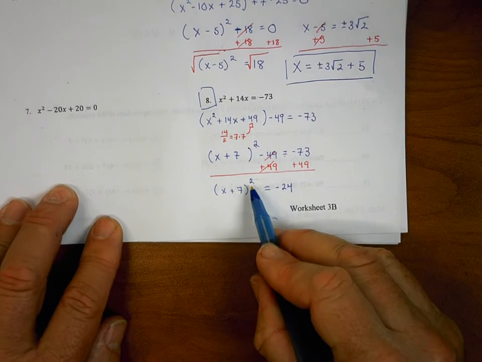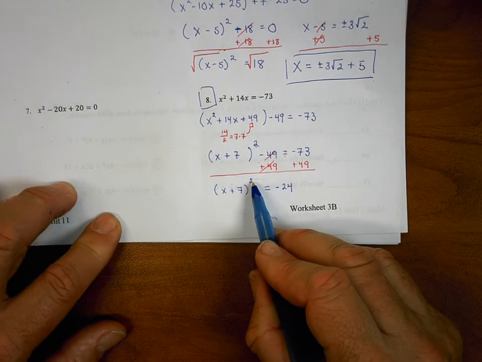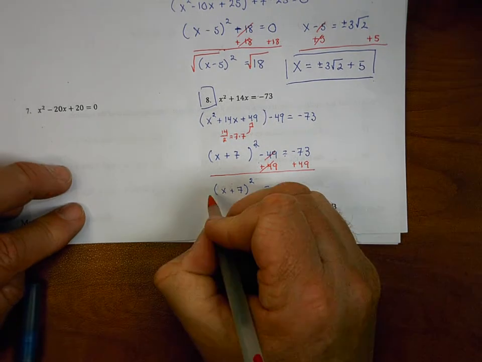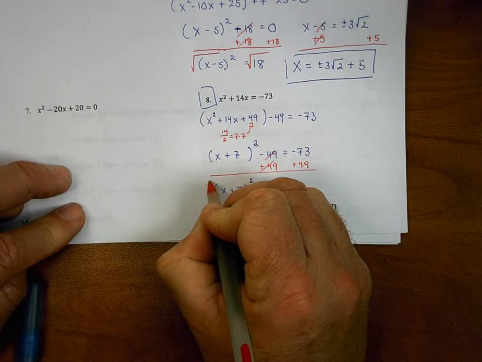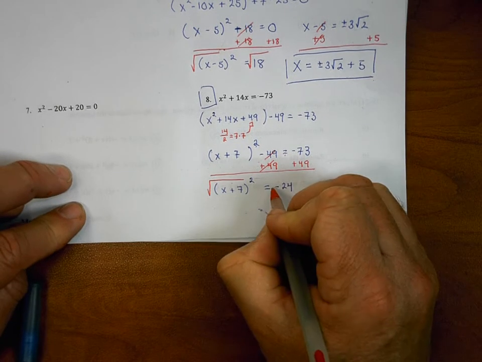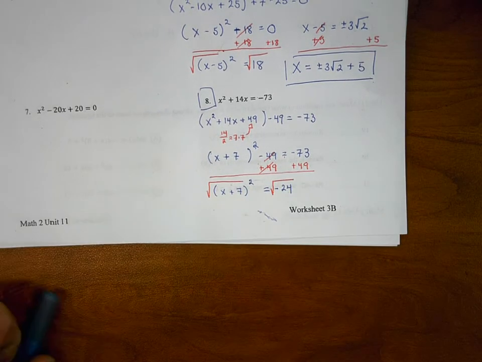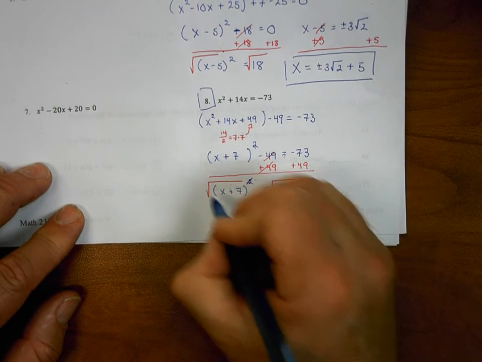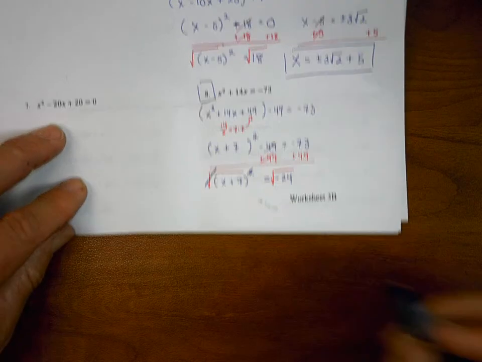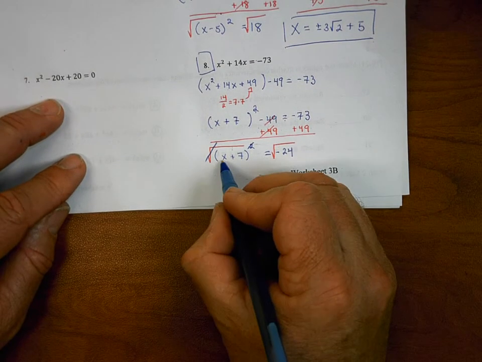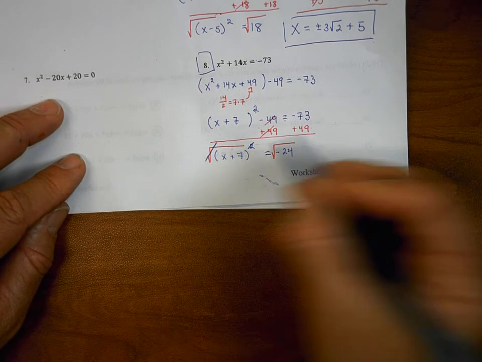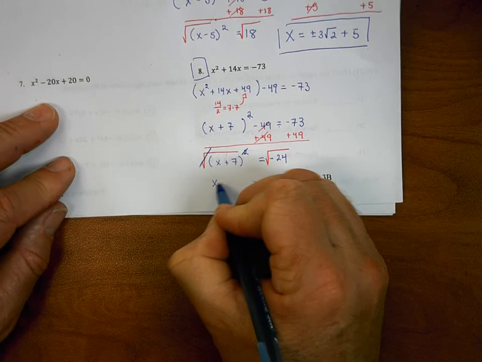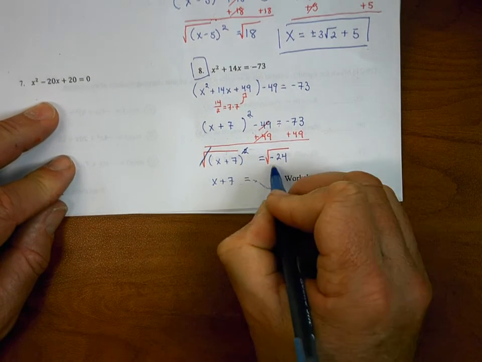Now, my next step is I need to get rid of that power of 2. So how do I get rid of a power of 2? Easy. I do the opposite math operation. The opposite math operation of a power of 2 is the square root. So we're going to square root both sides of the equation. Now, what happens over here to the left of the equal sign? That power of 2 cancels out the square root symbol, and when those cancel out, you're left with x plus 7, and you don't need the parentheses any longer. So now we're going to get x plus 7 equal to the square root of negative 24.